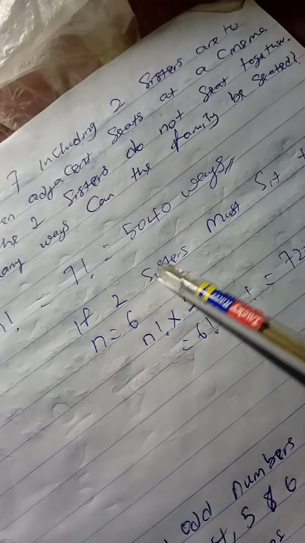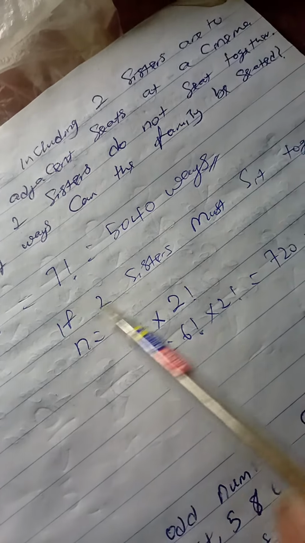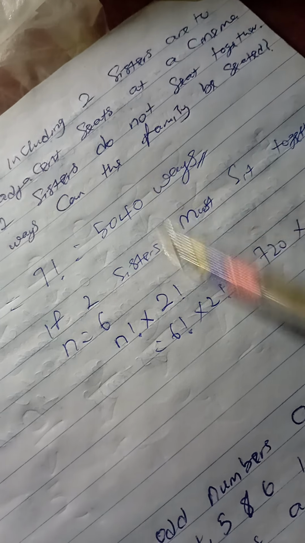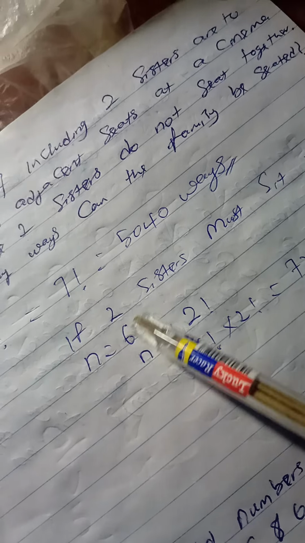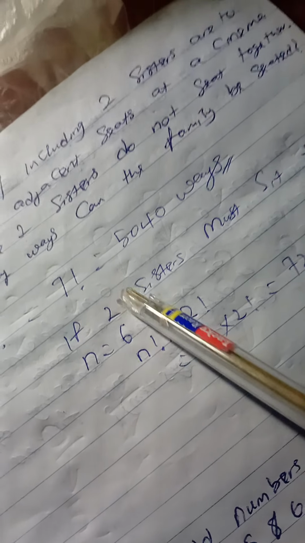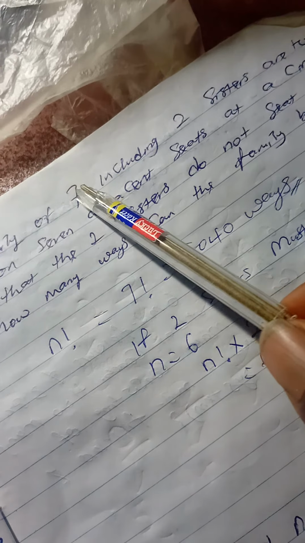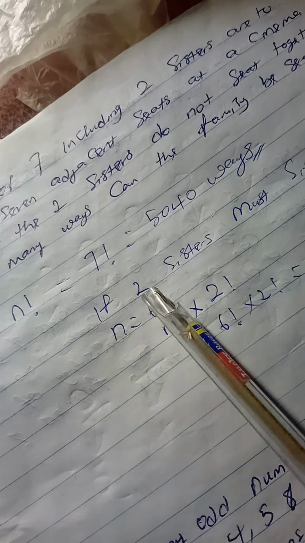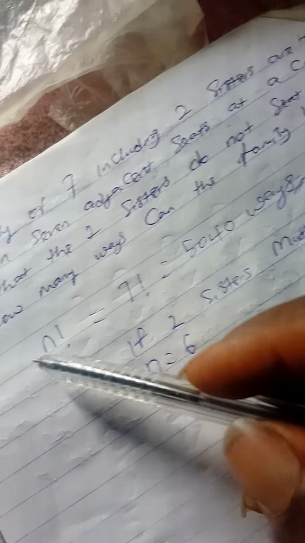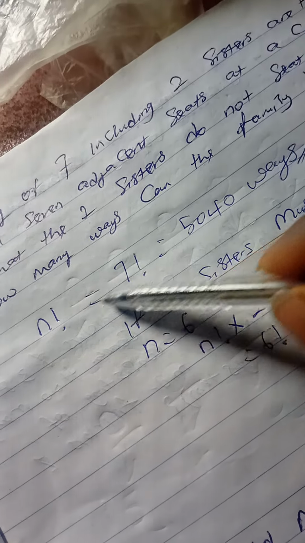But since it's just 2, the question did not say those that sit together, but I need to find the 2 that do not sit together. And since it's 2 that must sit together, treat them as 1. So this will be reduced to 6. Or you subtract the 2 first, 5. Then treat them as 1 and add it back. You get 6. So our n is 6. So this is 720.